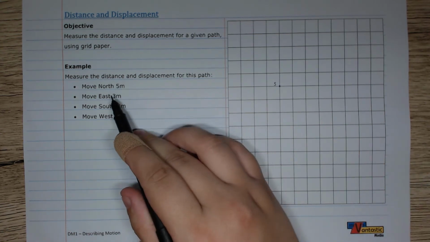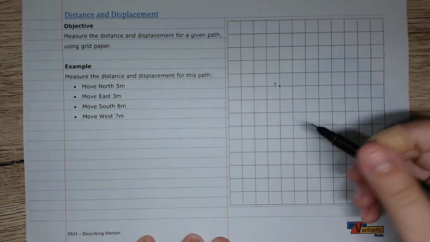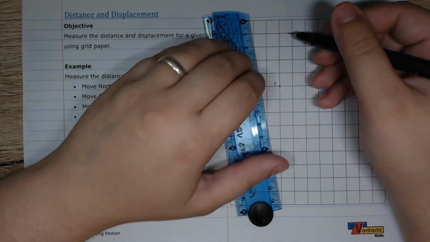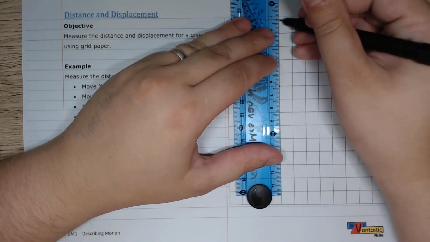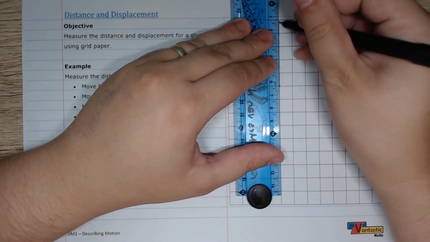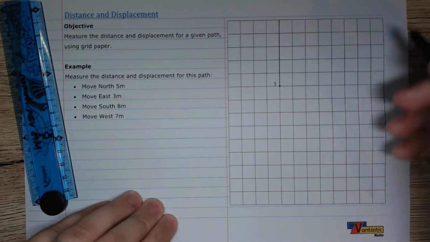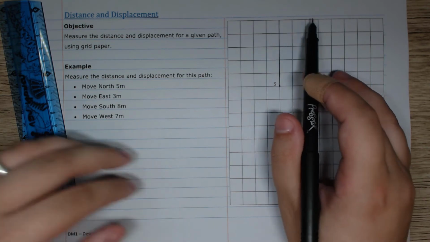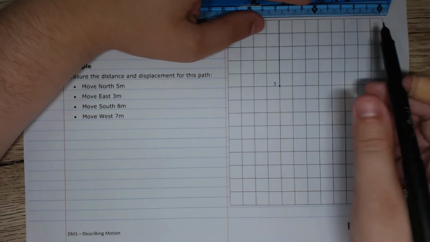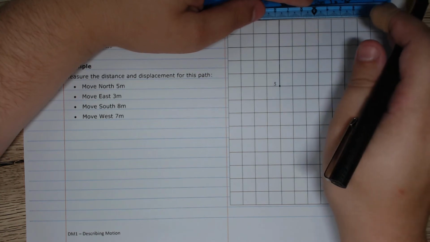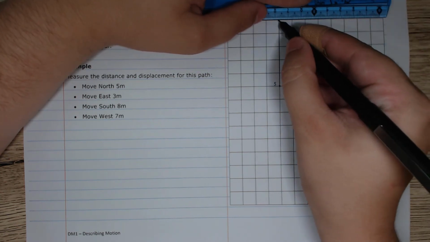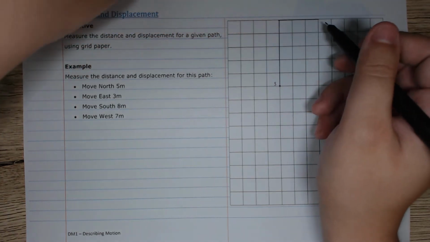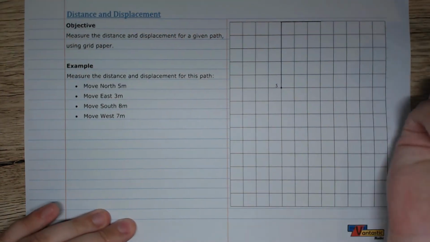So our instructions are to move north by 5 meters. So I'm moving up 1, 2, 3, 4, 5. So moving north 5 squares. And there we are. Then we're moving east 3 meters. So east is this direction. So 1, 2, 3. And I'll use my ruler to make sure that these are dead accurate and straight. So 3 steps, so each square here is a meter, 3 meters to the east.